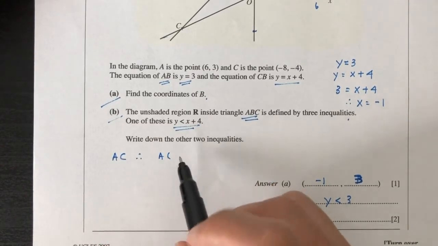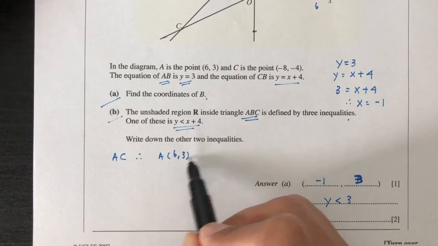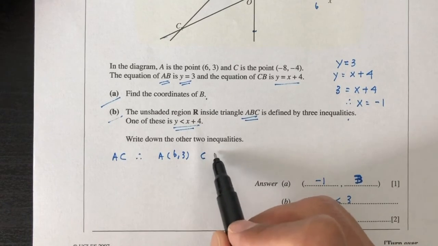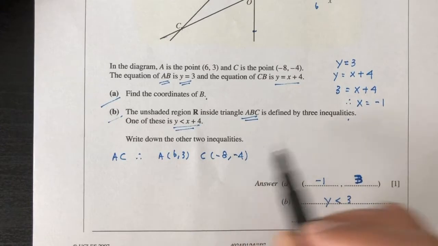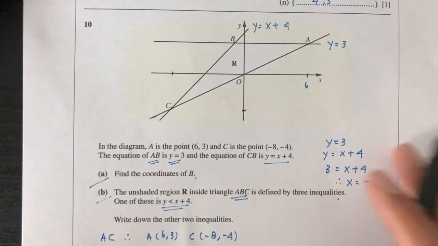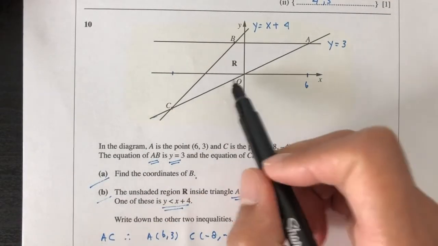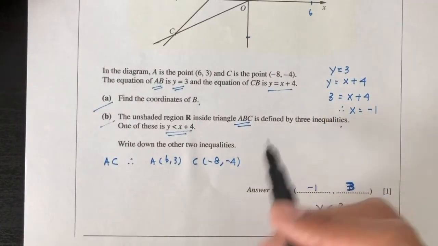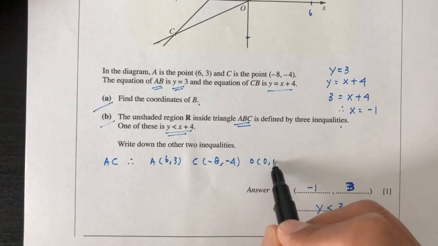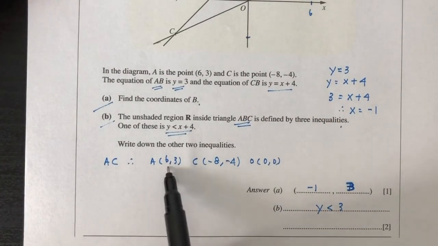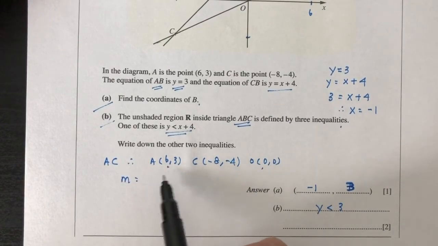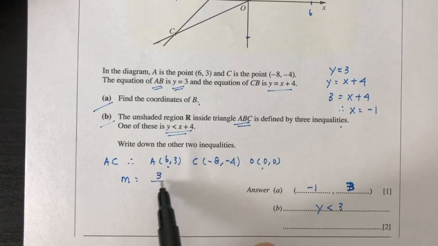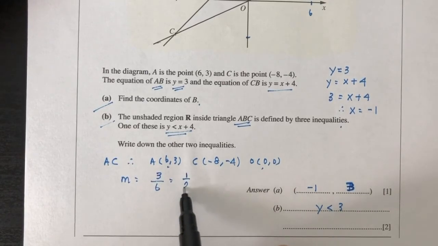The point A is given to us as (6, 3), and the point C is given to us as (minus 8, minus 4). But we can also use something else. If you look, the line AC goes through the point (0, 0). So we can just use (0, 0) as the other point and make it much easier. The gradient is y2 minus y1 over x2 minus x1, that will be a half.